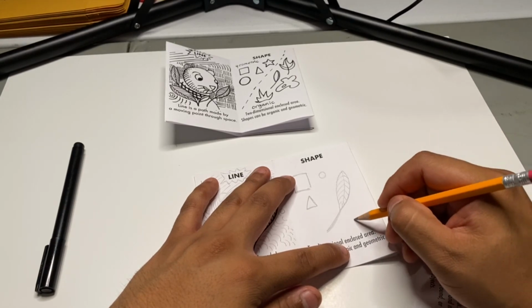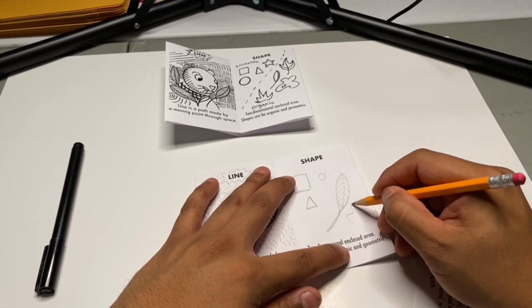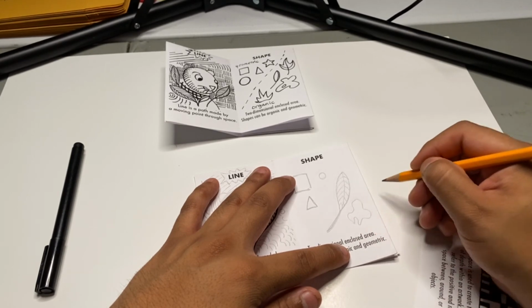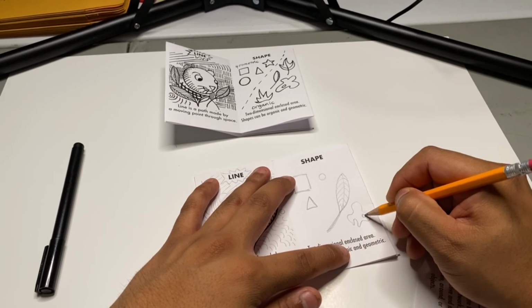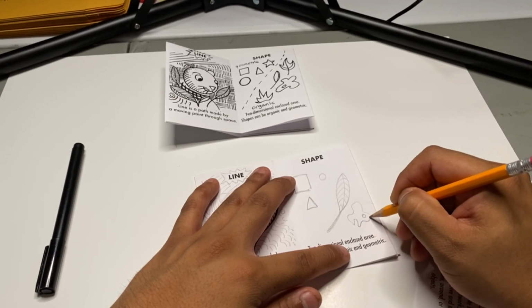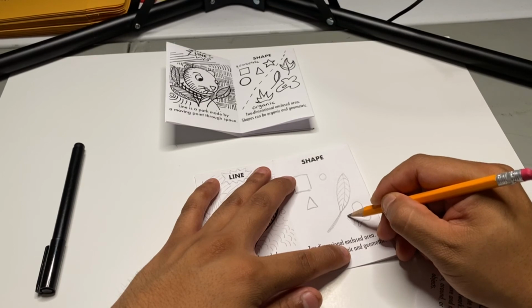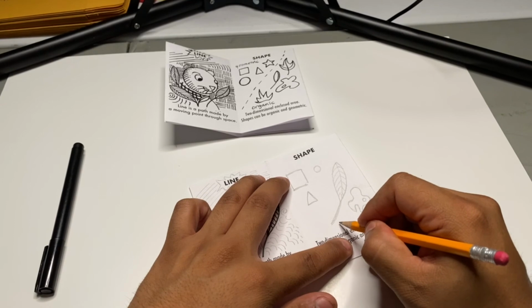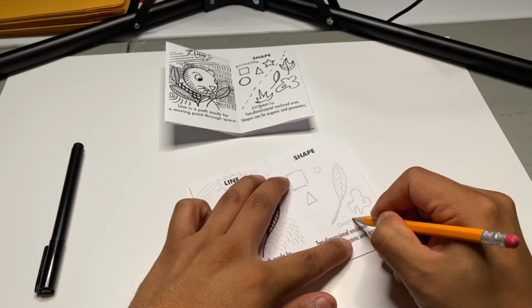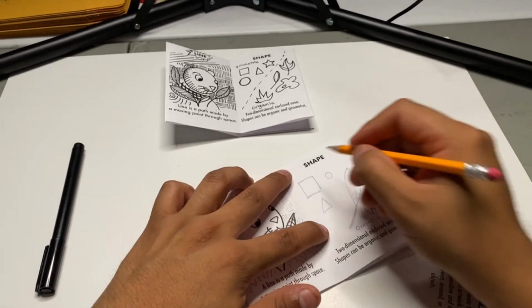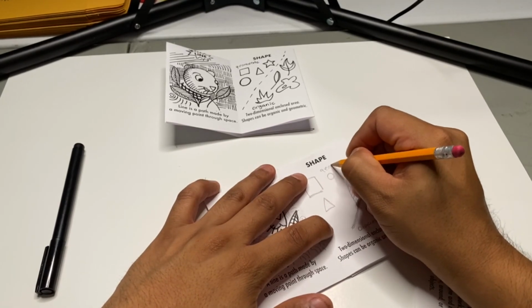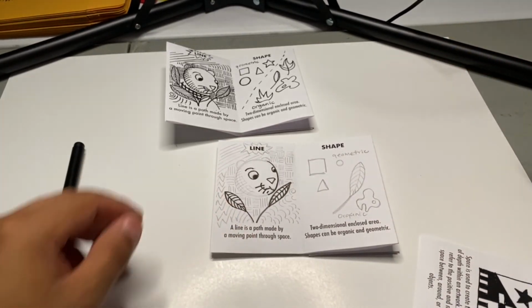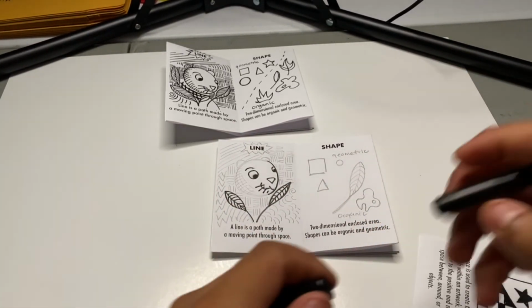Another organic shape can be something abstract, something that doesn't look like anything. It can be just some kind of gooey looking weird thing. And I'm just going to put a circle in it just because I can. And so there we go. I have 2 organic shapes, and I'm just going to write it down right here so I don't forget. Organic, and on the top I'm going to write down geometric.